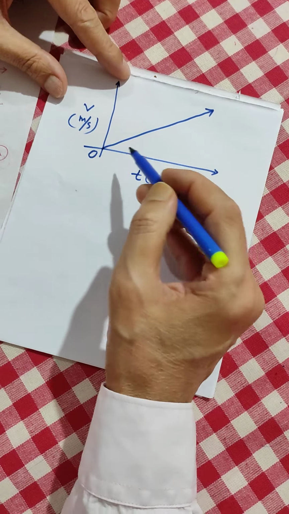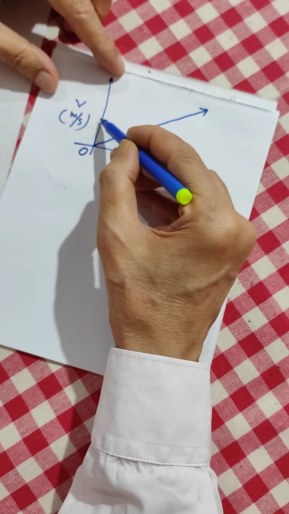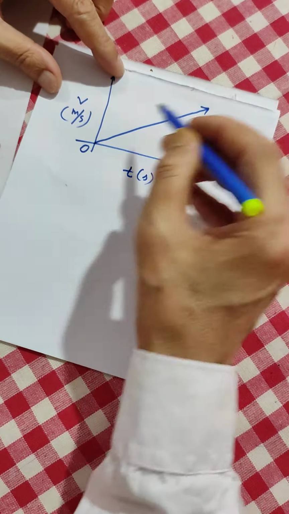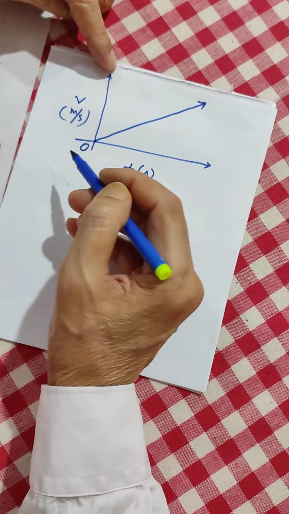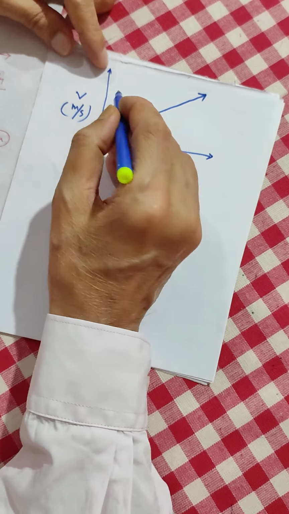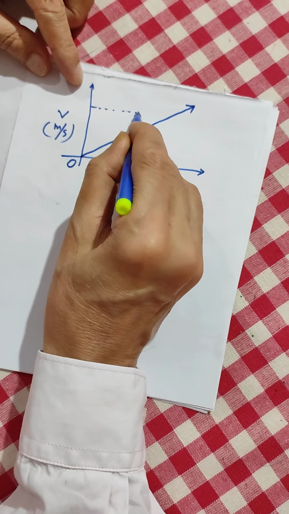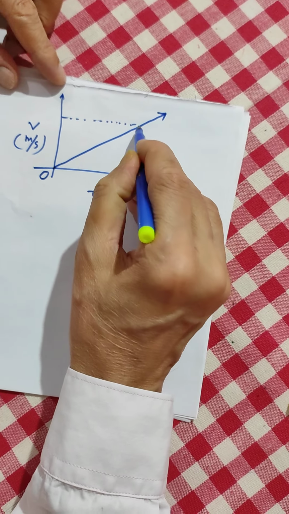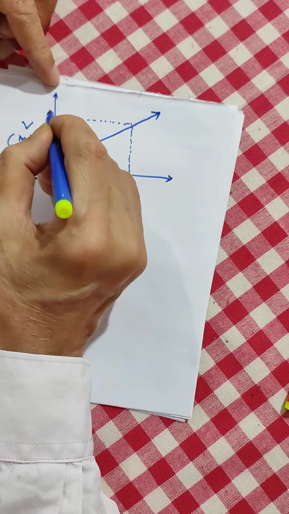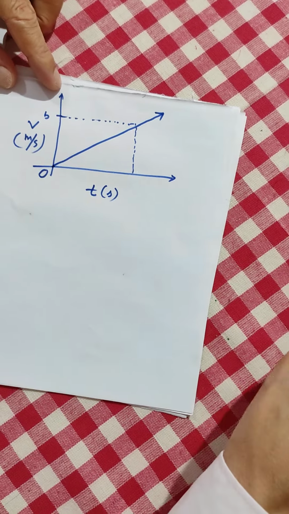Now an acceleration graph can go out from the origin or from another point also, but it should be going up, a rising graph. So it is an acceleration graph. The graph is given this way. This is the drawing given in the exam question. Now this is given 50.